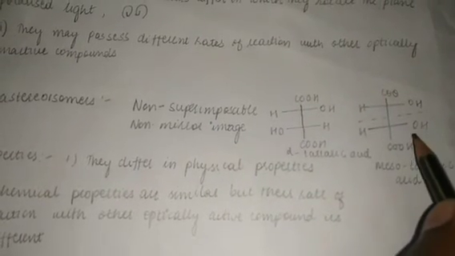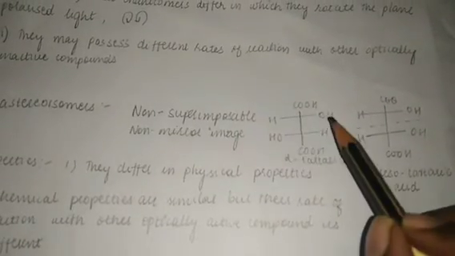Here we can see, if we rotate the upper portion, it does not form the mirror image, while the lower portion does show the mirror form, but the upper part does not. So the entire molecule shows a non-mirror image compound.